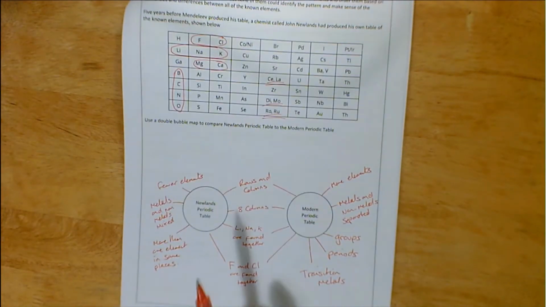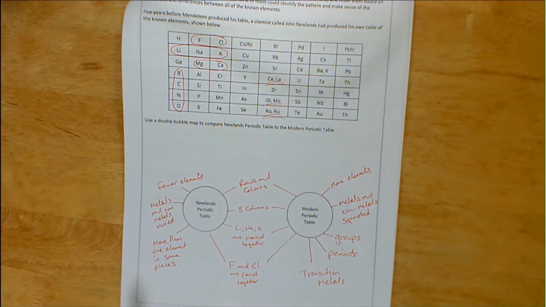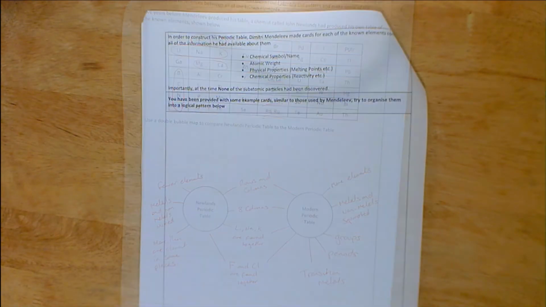So again, we've got plenty of similarities and differences here. So if you were ever asked to compare the two, we'd have plenty that we could identify and write about. Now, like I said, you don't need to specifically know anything about Newlands' periodic table. If they ask you to make this comparison, they will give you a copy of his table. What we really need is our knowledge of the modern periodic table so that we can make that comparison.